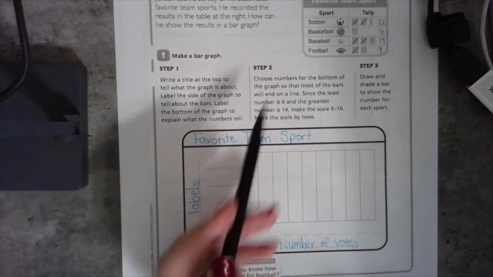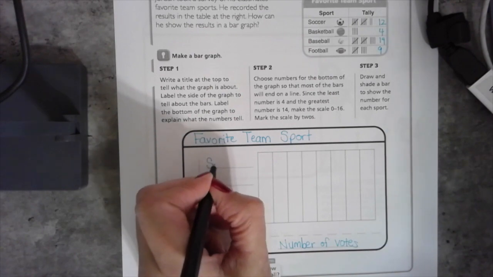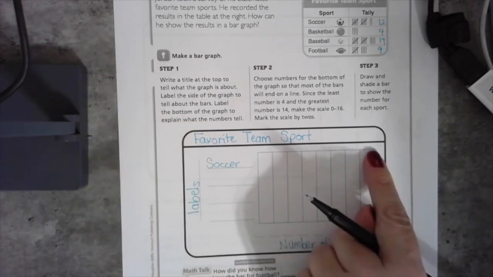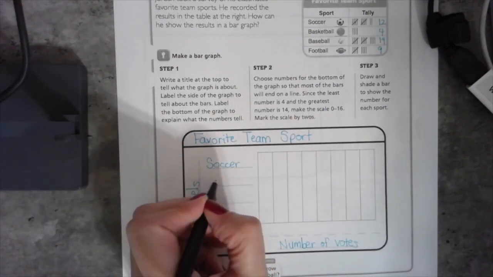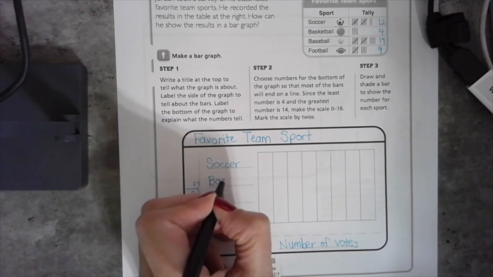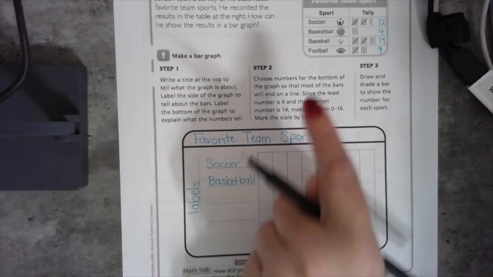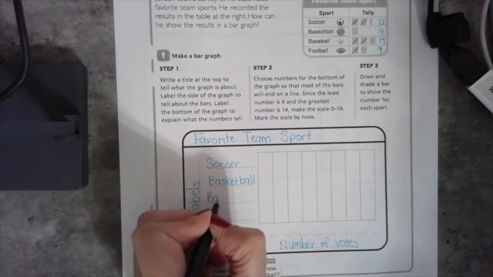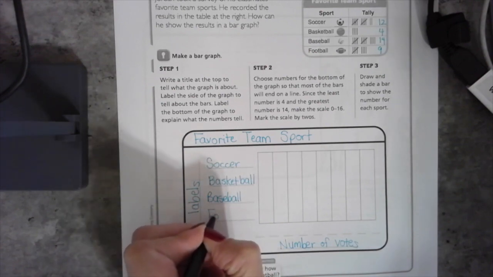Okay, now soccer is my first label. It looks like this is going horizontally, so my amounts are going to have to go this way. Basketball. My next label is baseball. And finally, football.